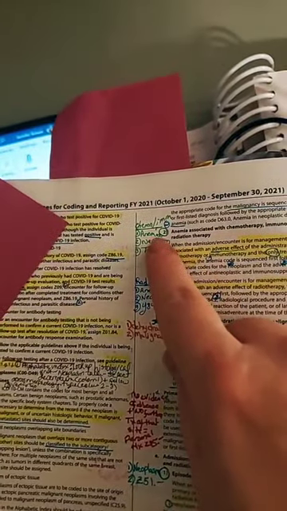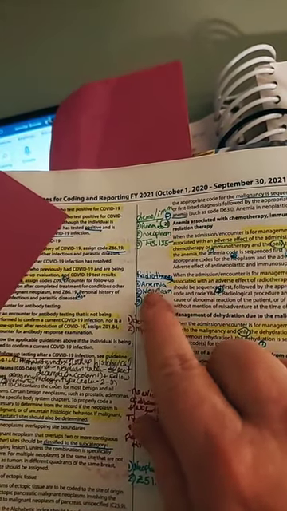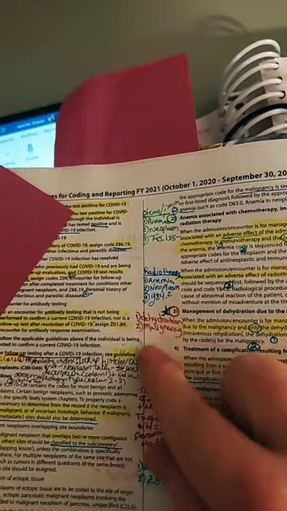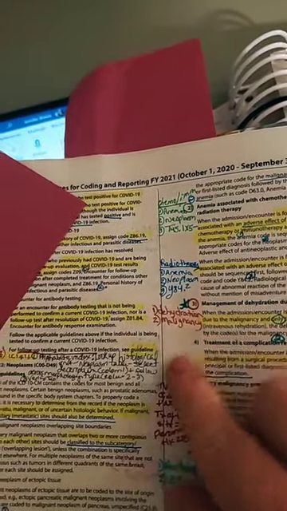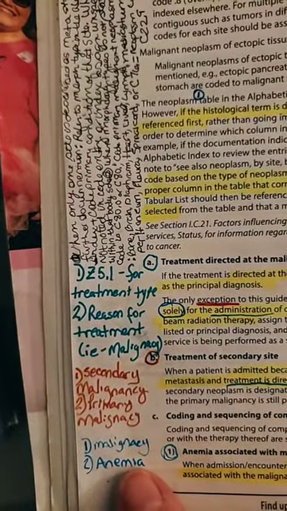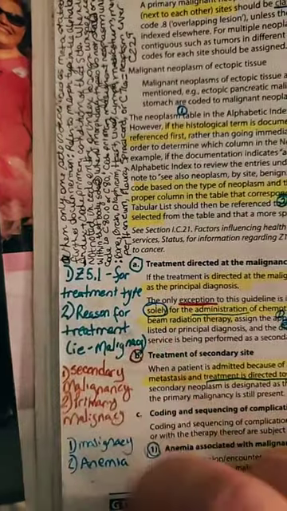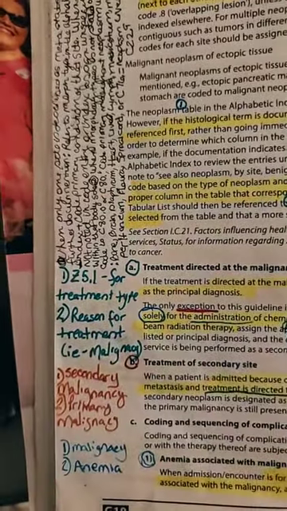If it's anemia due to chemo, it's this one. If it's radiology, and they have anemia, it's that one and that one. Dehydration and malignancy. Then if they have malignancy and anemia due to the malignancy, if it's due to the treatment for the malignancy, it's done a different way. Cancer is a bear.